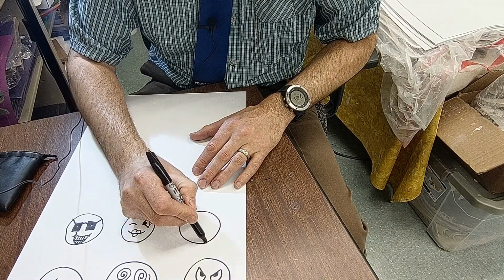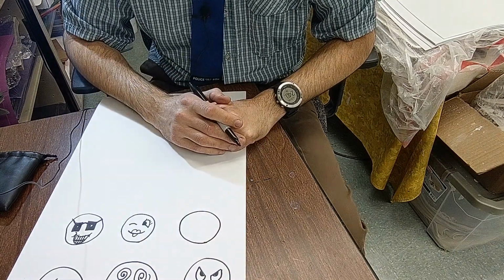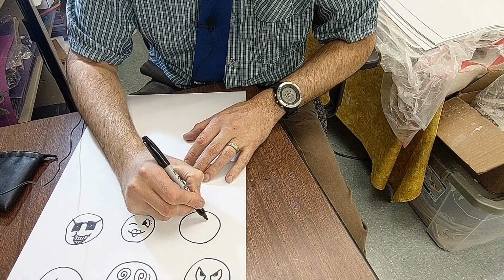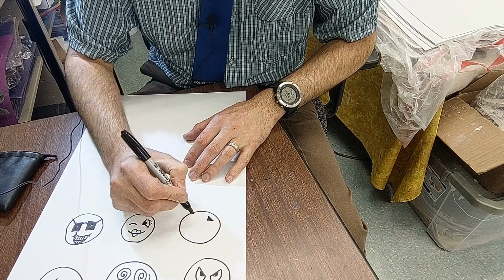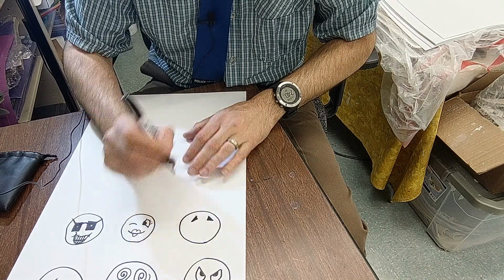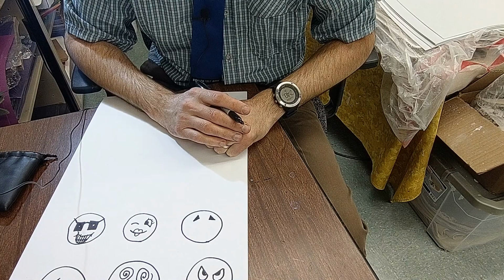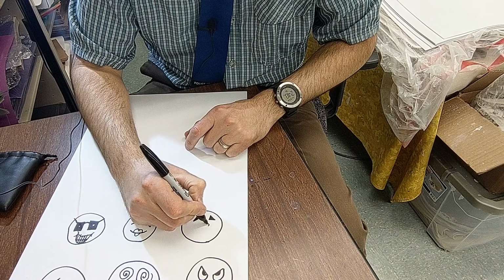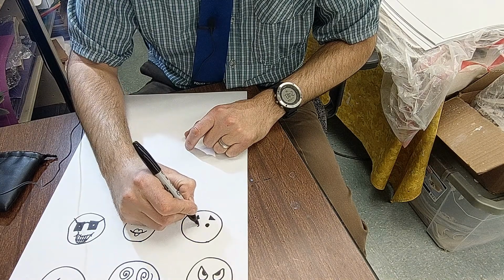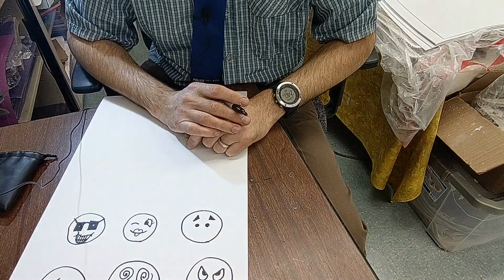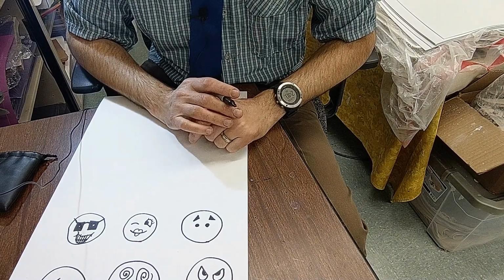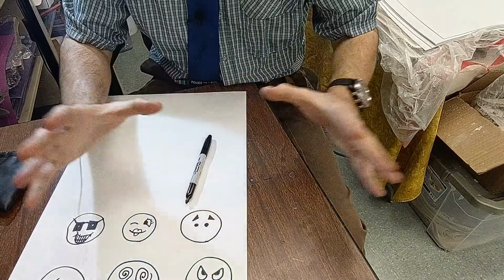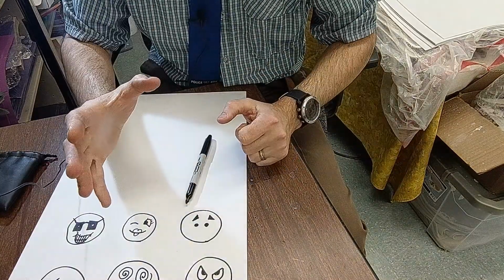Do a circle. And this one, we're going to do some eyebrows. So we're going to do a V and a V, and then we color it in. Then we do an eye, do an eye. Now these are going to be wow eyes, kind of like in a cartoon when the eyes are jumping out of their head. Wow, they saw something really cool.